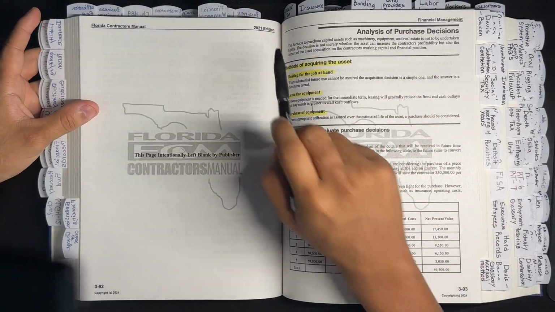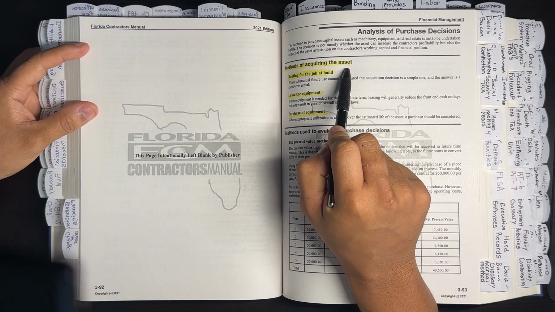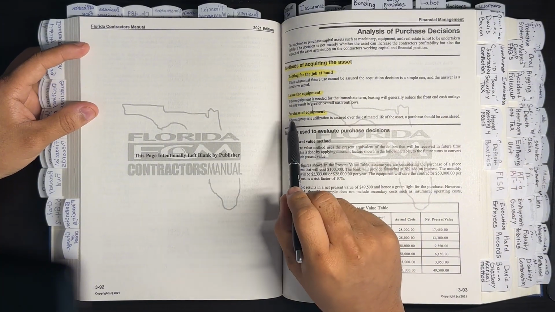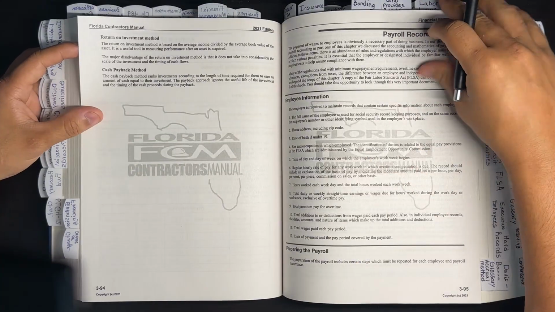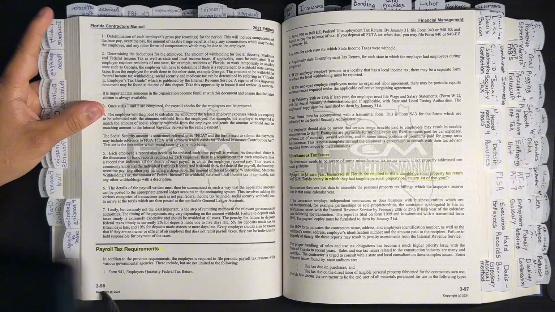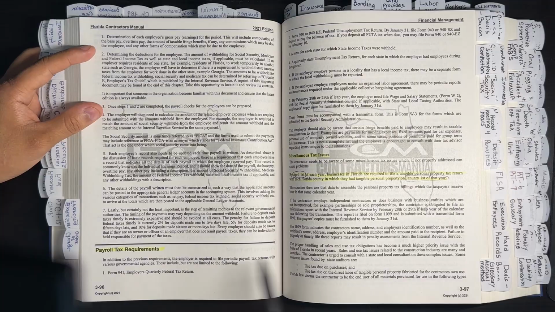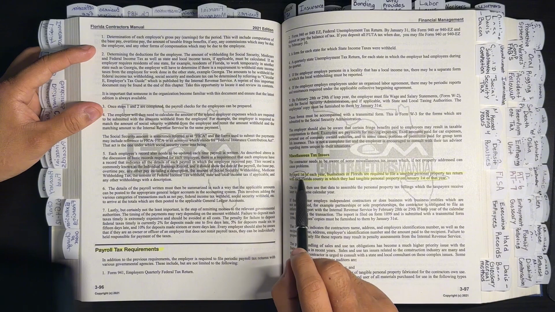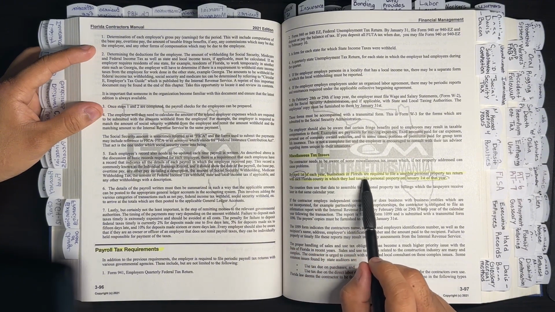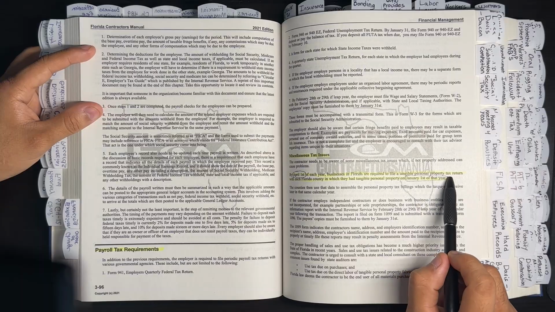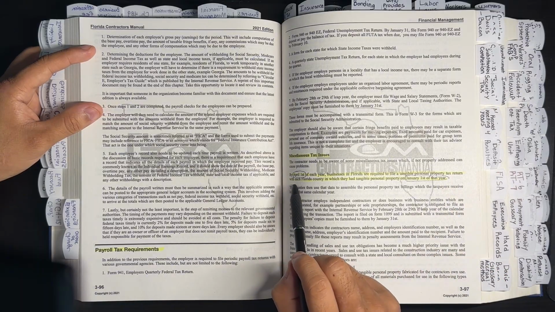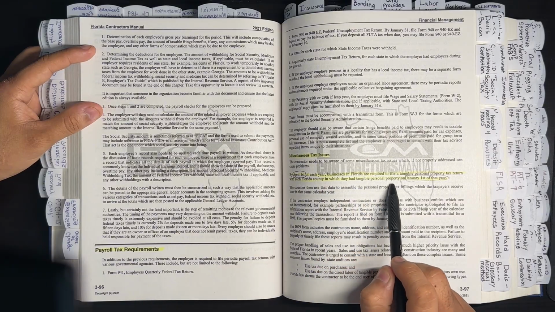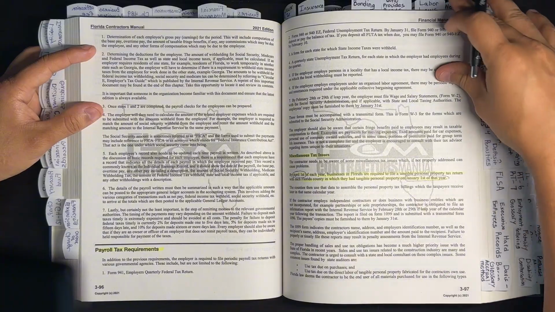Page 393, methods of acquiring the asset: renting for the job at hand, lease the equipment, purchase the equipment. Page 396, payroll taxes requirements. Page 397, miscellaneous tax issues. By April 1st of each year, businesses in Florida are required to file a tangible personal property tax return with each Florida county in which they had tangible personal property as of January 1st of that year.